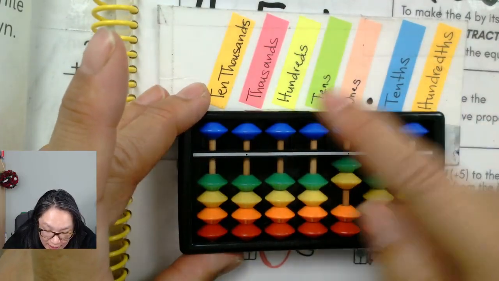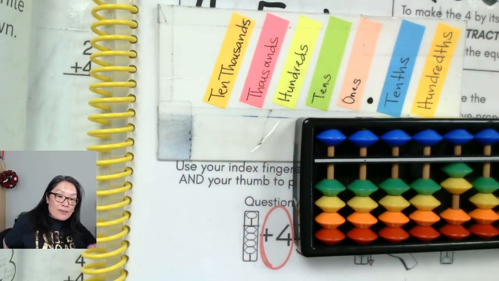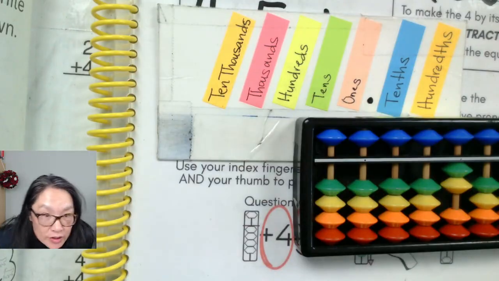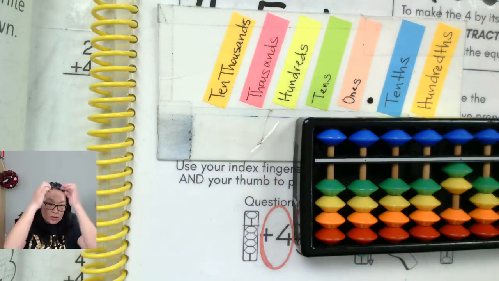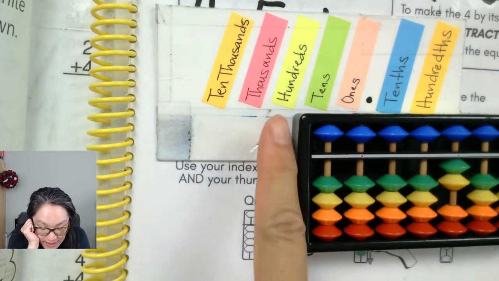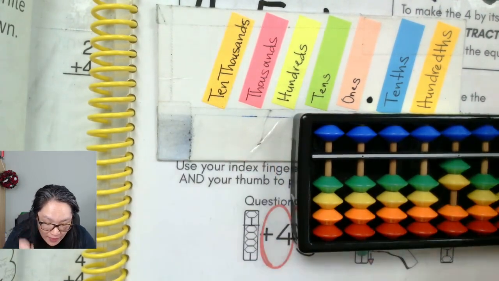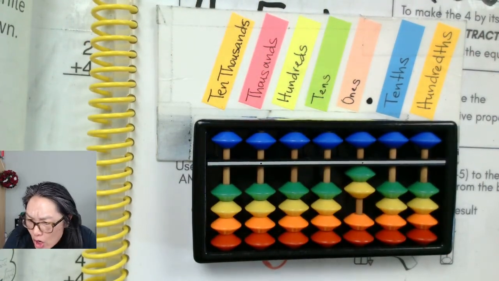But notice, if I choose this one over here, I just move all my decimal places over there. Does that make sense? So what are we doing? We're using the abacus for place value. That's all it is. So if I do my ones, my tens, I don't have any more beads for the hundreds. That's why I choose this one, like a Pokemon. I choose you.